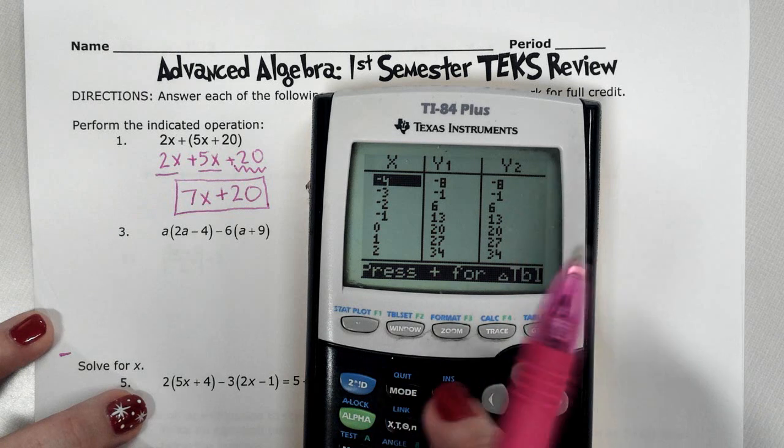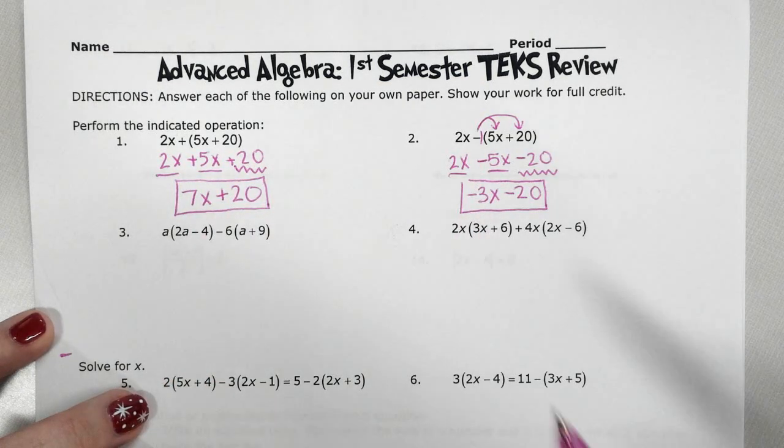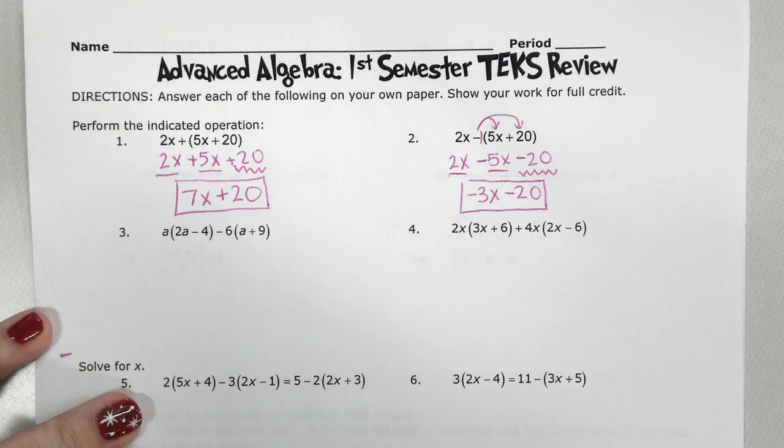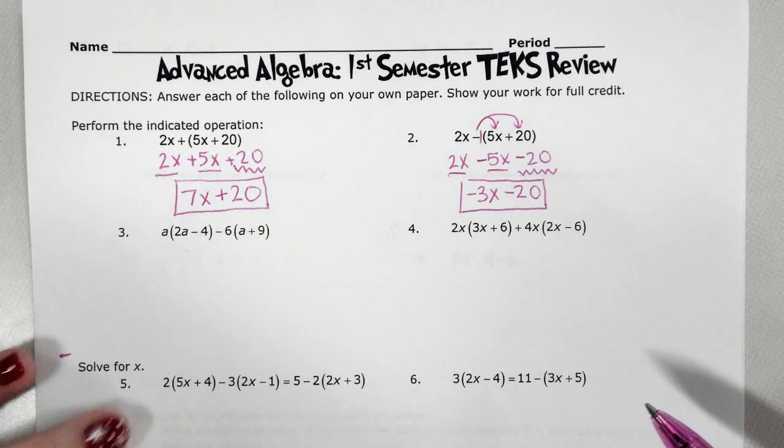This works anytime you only have one variable. So I only have x's, both of these can be checked in the calculator. Only have a, now in my calculator I would use x. Only have x's, all of these can be checked in my calculator. And your test is multiple choice.